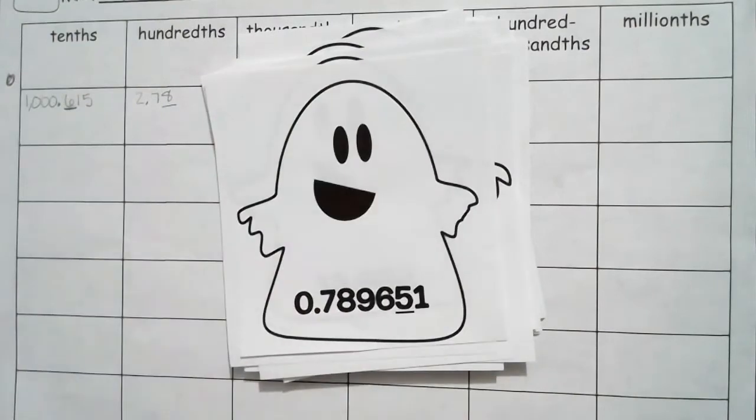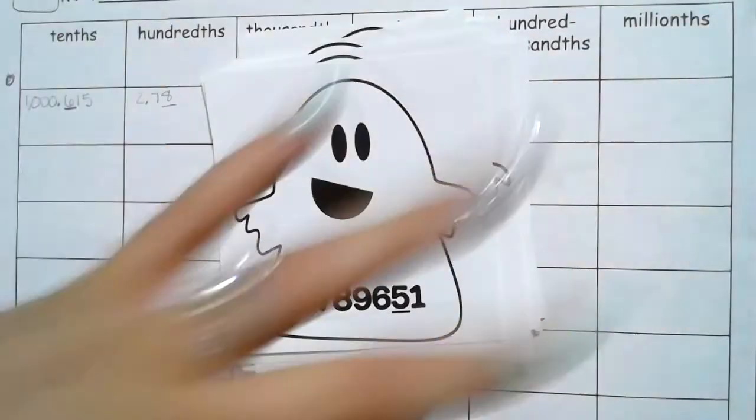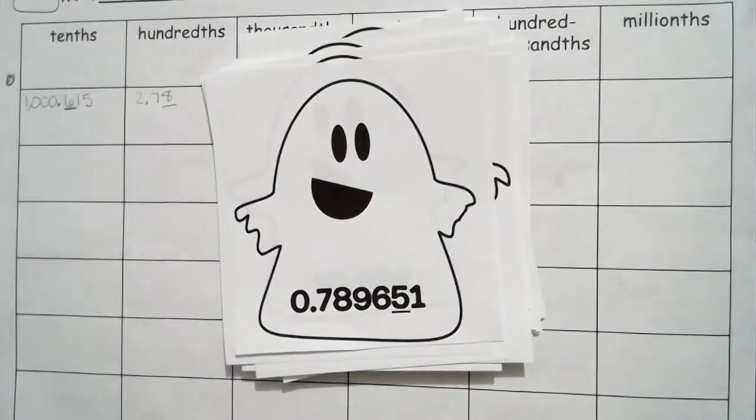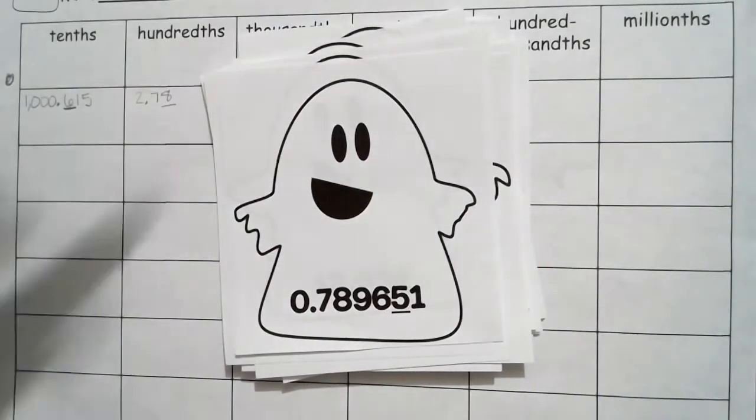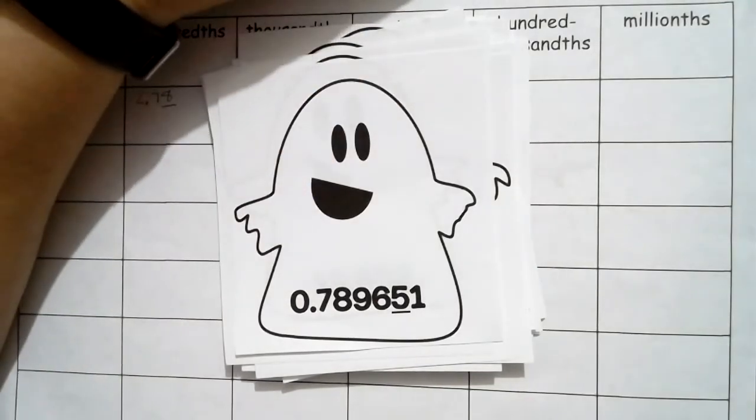Last one. Okay, all right. So you have filled out your paper and put all your ghosts where they belong. Make sure your name is on it, and you're going to turn that into the bucket.